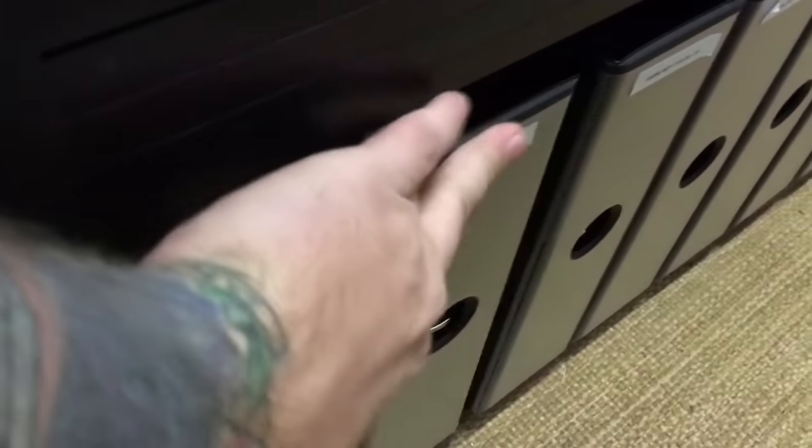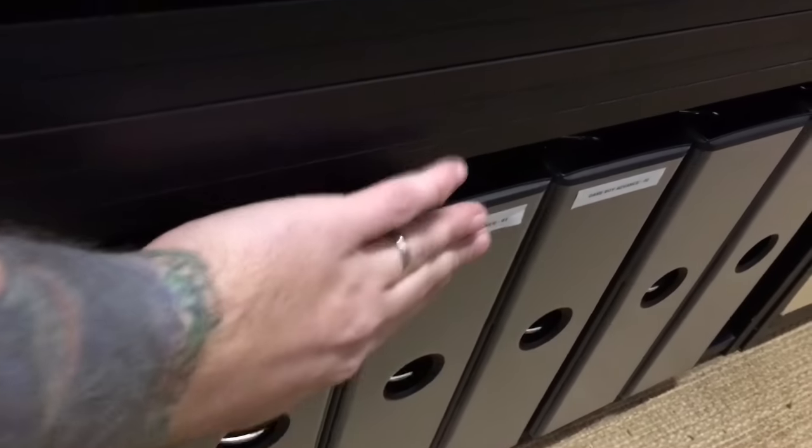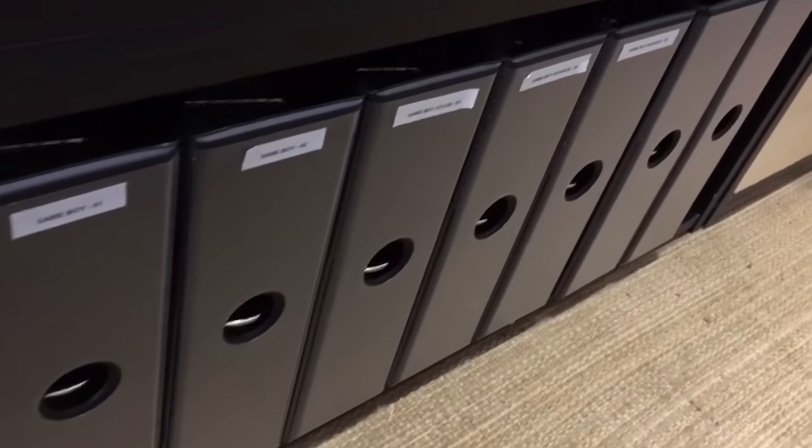So we have Game Boy, Game Boy, Game Boy Color, Game Boy Advance, and then those 2 right there are empty. Nothing in those as of right now, but they will eventually get filled. And I do have my Game Boy Advance video carts in here as well, so a little bit of cinema in here also. So that's my entire Game Boy collection.